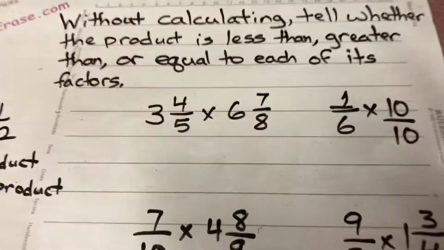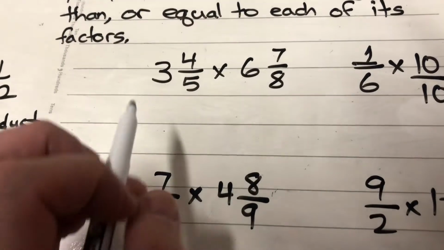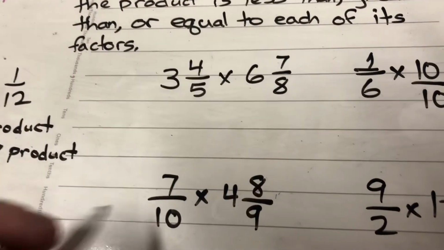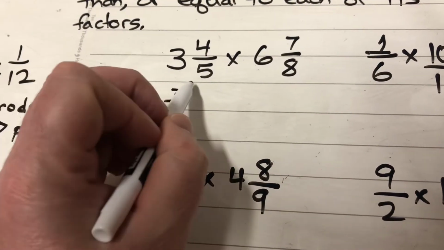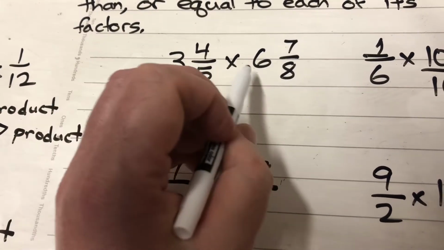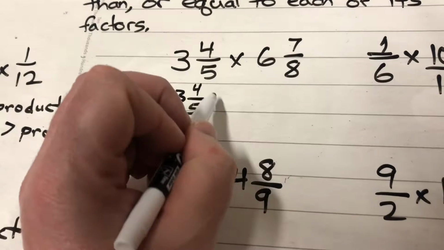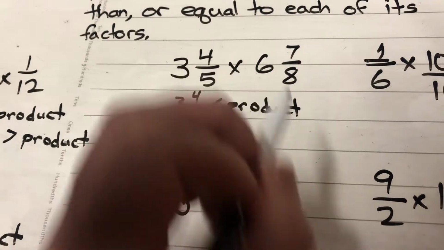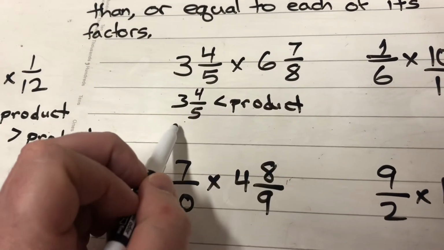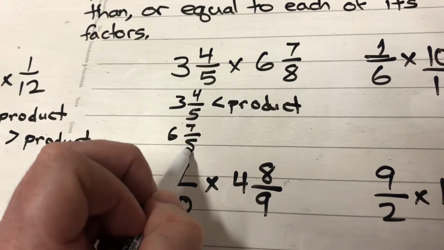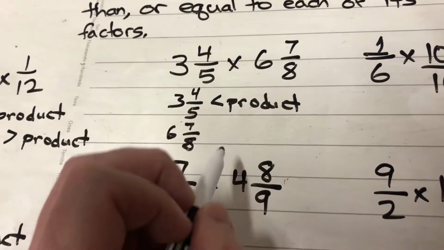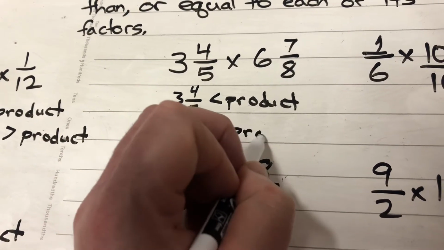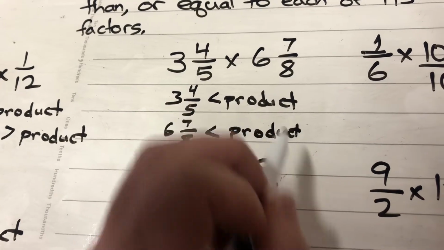All right, we're going to look at a few more. 3 4/5 times 6 7/8. Well, 3 4/5 is bigger than 3. 6 7/8 is bigger than 6. So I'm going to say that 3 4/5, because I'm multiplying it by almost 7, is going to be less than the product because I'm multiplying it by something that's bigger than 1. Same with 6 7/8. I'm multiplying it by 3 4/5, which is a number that's bigger than 1. So my product is actually going to get bigger. So 6 7/8 is less than the product.